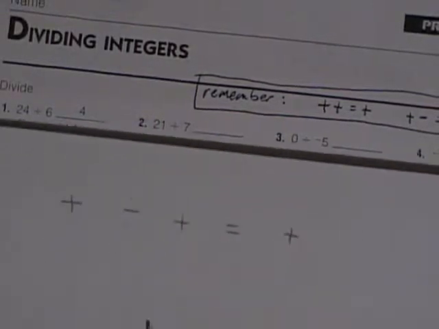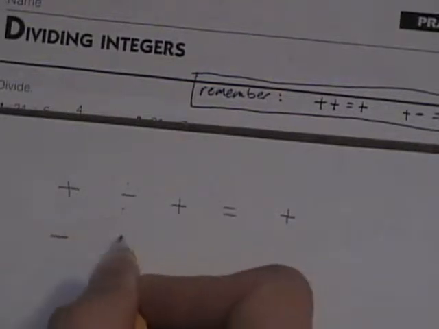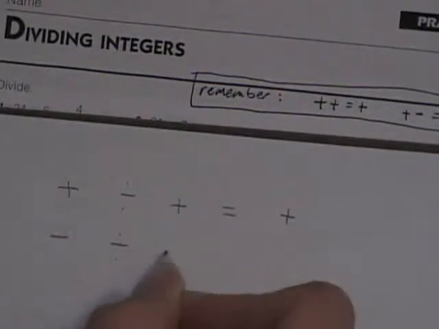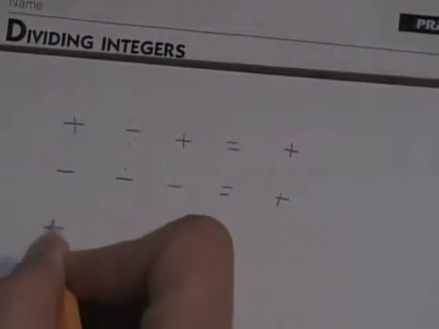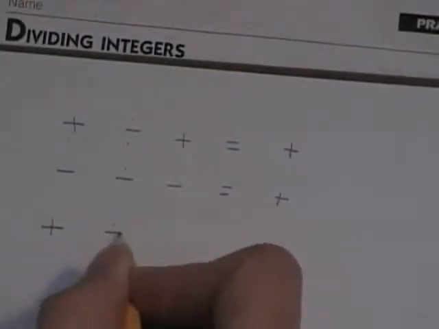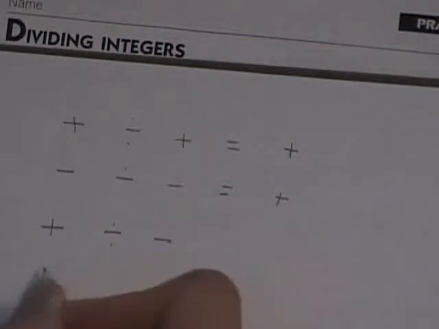Pretty easy. If you divide a negative by a negative, you'll also get a positive. And if you have a combo, so a positive divided by a negative, or a negative divided by a positive, those both equal a negative.